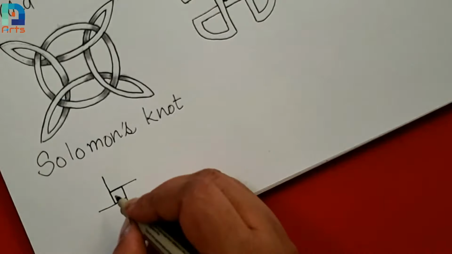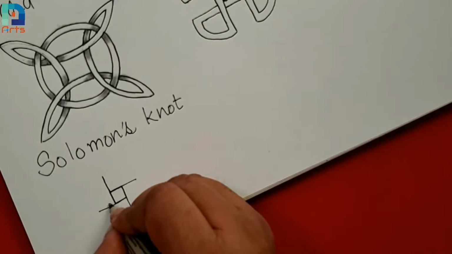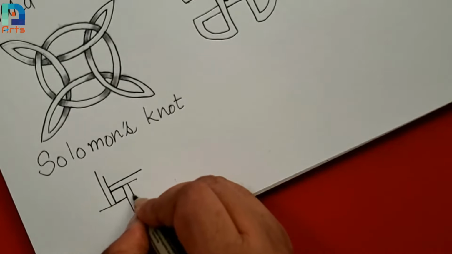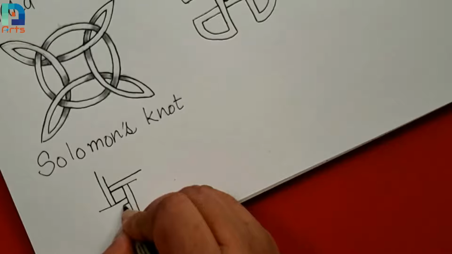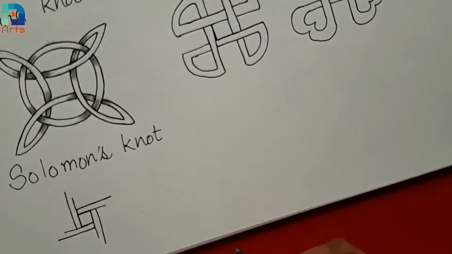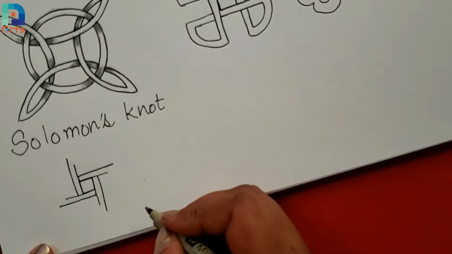And then we draw the long line now to the outside. Instead of the short one, we draw the long line. In the shield knot, we drew the smaller one. This is the second one.